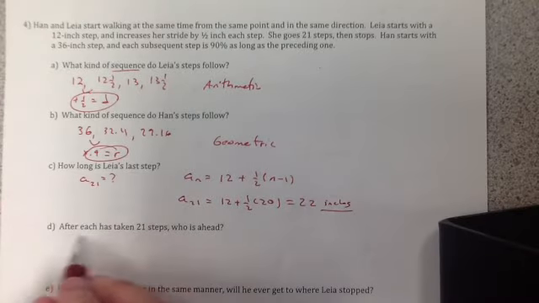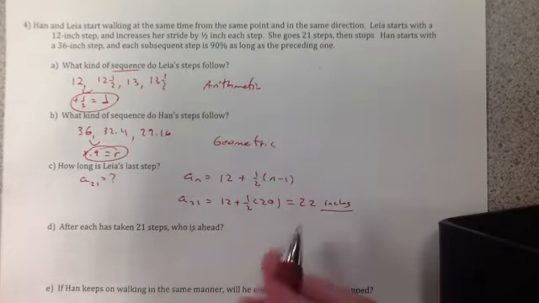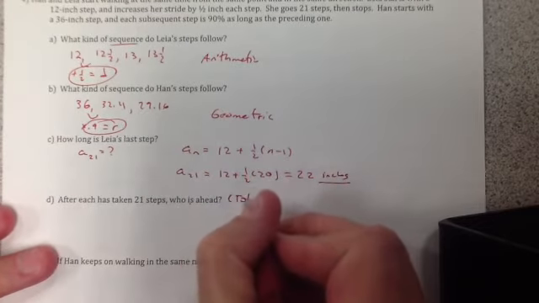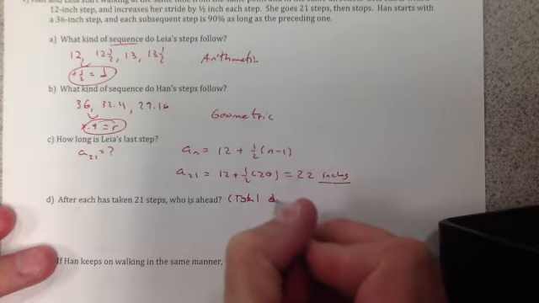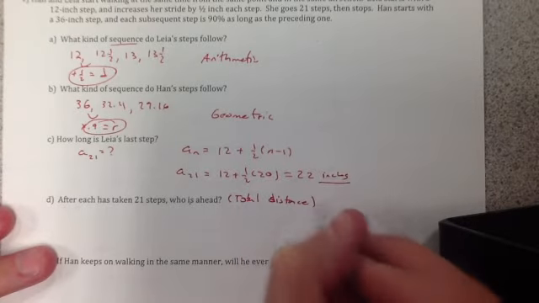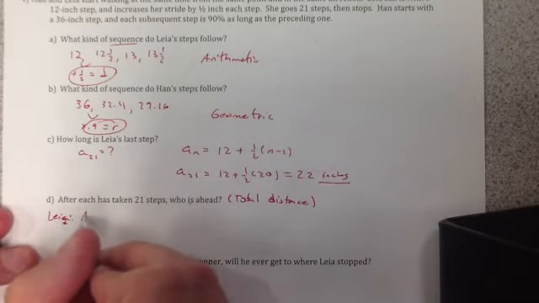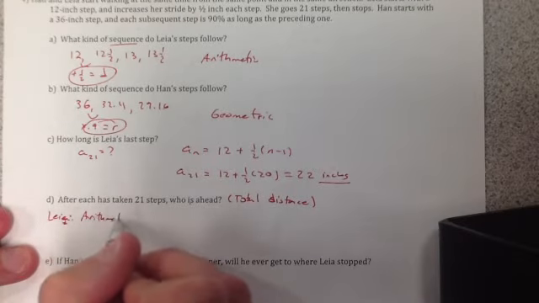Now, after 21 steps, who is ahead? So now we're looking for a total distance, which means we have to use our sum formulas. For Leia, remember, it's arithmetic. That's easy.